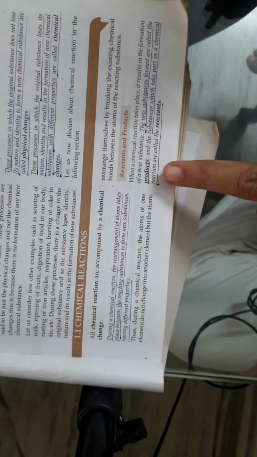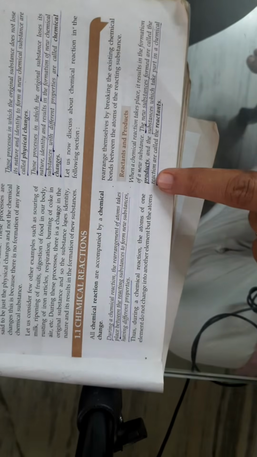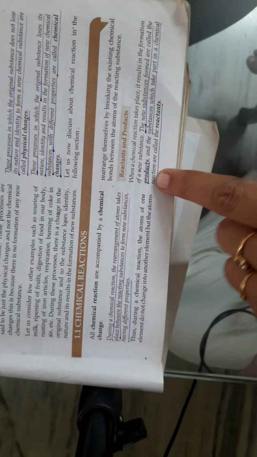So we are starting with the definitions. In this chapter, the first definition is physical change, then chemical change, then chemical reaction, then reactant and product. Reactants are those substances which participate in a reaction, and products are those substances which are formed during a chemical reaction. So the introduction part is over.